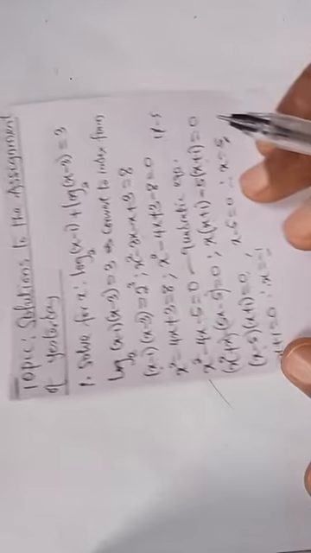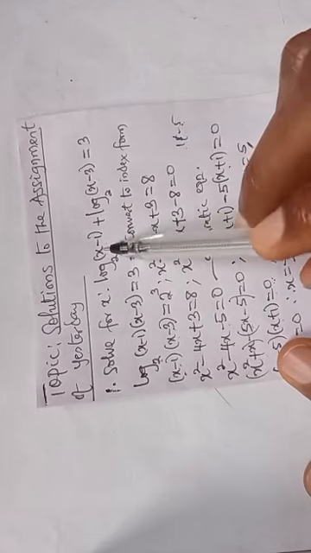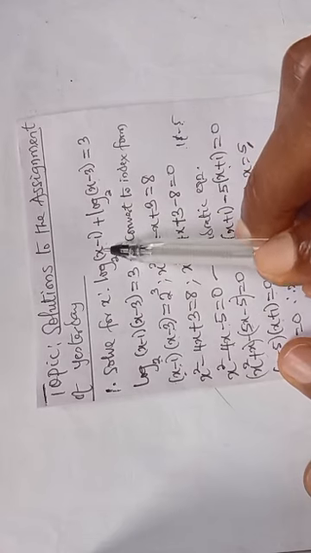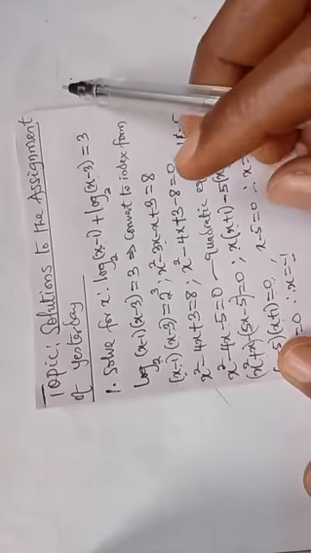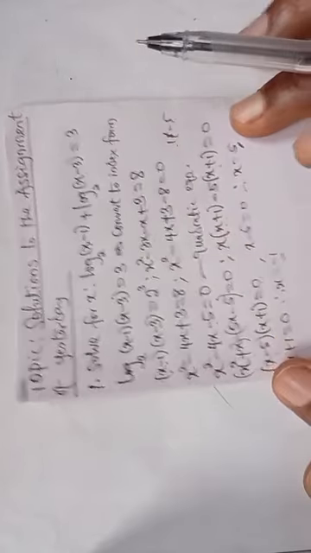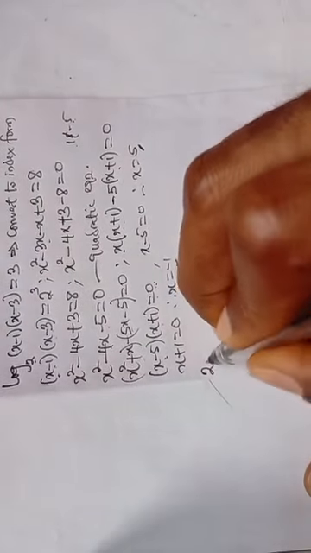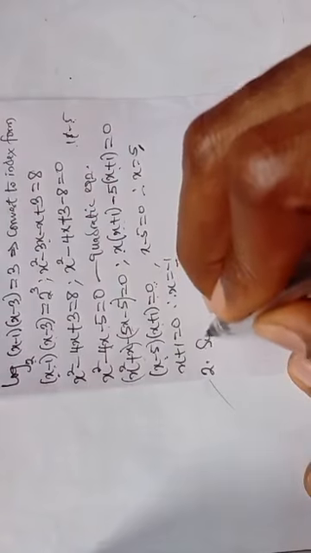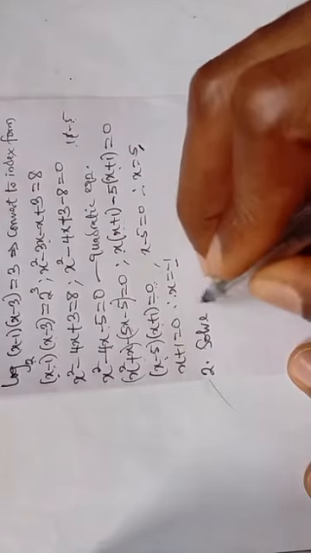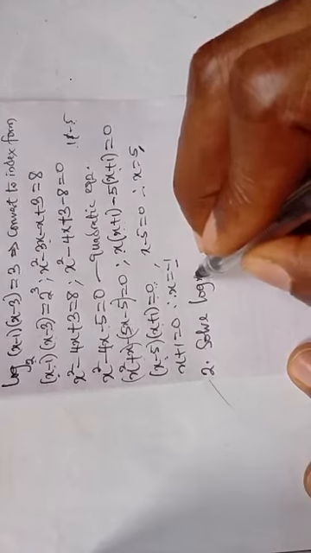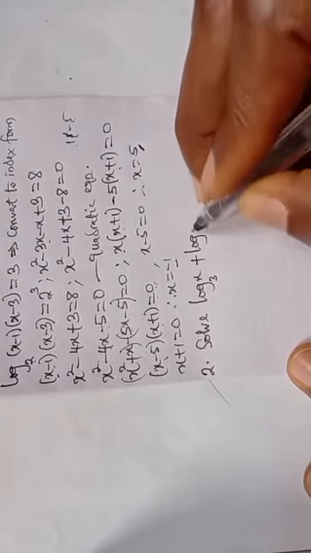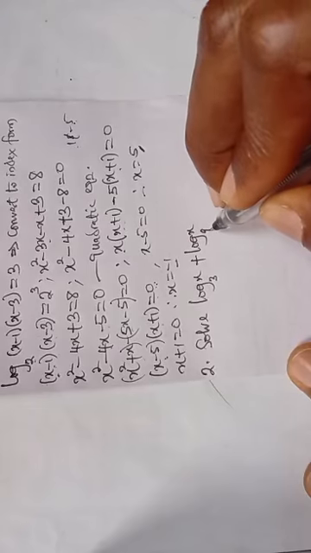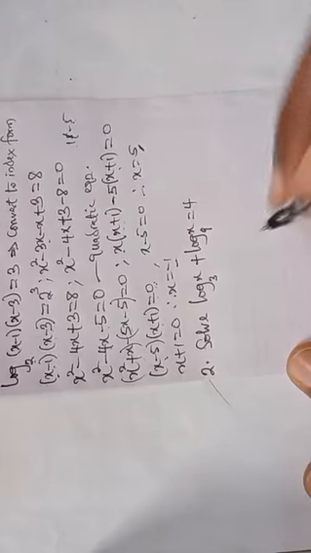You know what? If you replace x with 5 in this place, when you work on this side, you're going to get 3. As simple as that. Okay? Now the next one, example 2, says solve log x to base 3 plus log 9 to the power x is equal to 4.